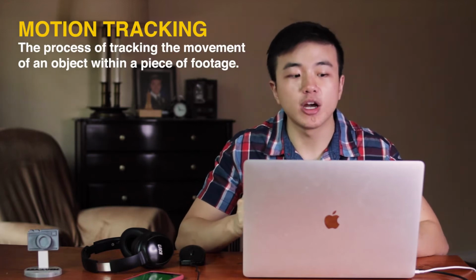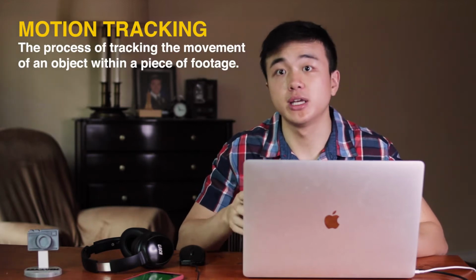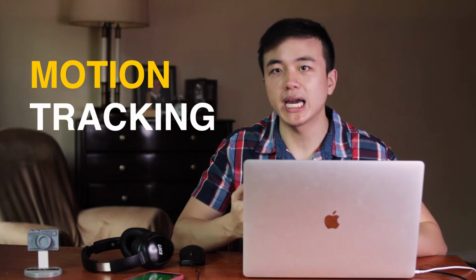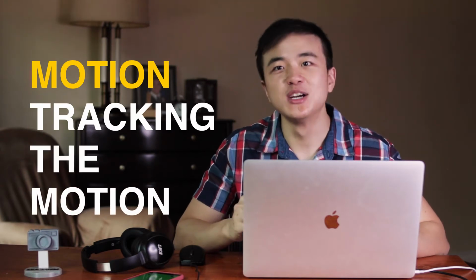Kasi that's what motion tracking is within After Effects. The textbook definition of motion tracking in After Effects is the process of tracking the movement of an object within a piece of footage. So gets naman, motion tracking is tracking the motion. So dinidetect niyo yung movement ng object mo para you can place the data of the movement in another layer para that layer can also copy the certain movement that your object is making.